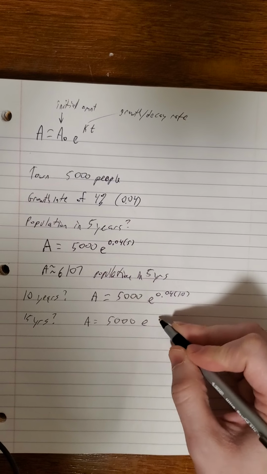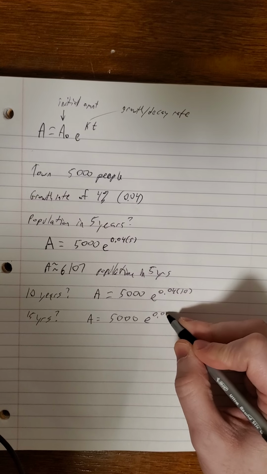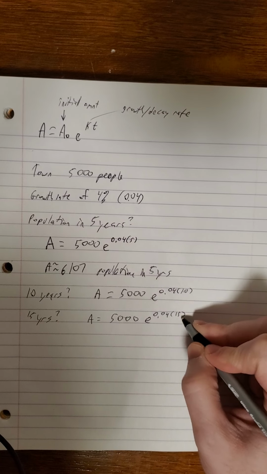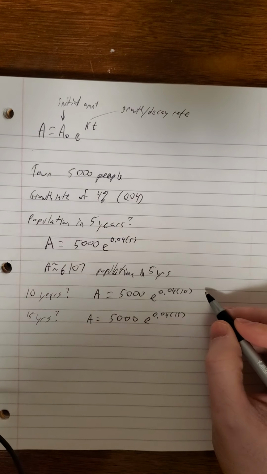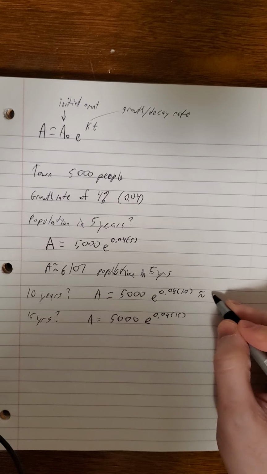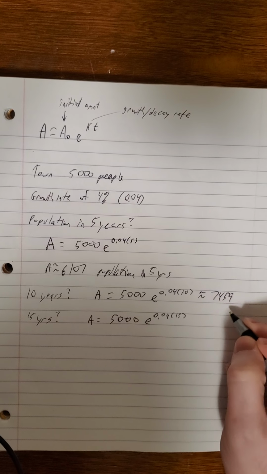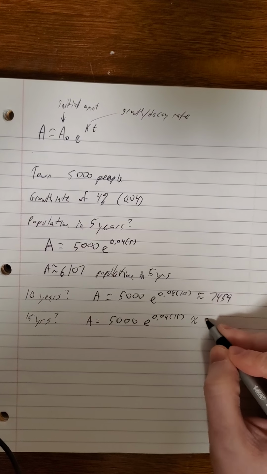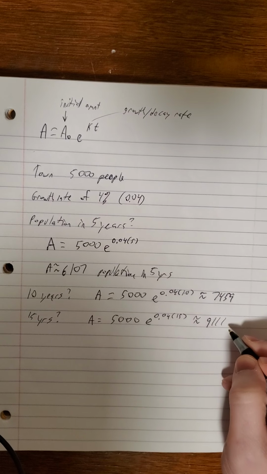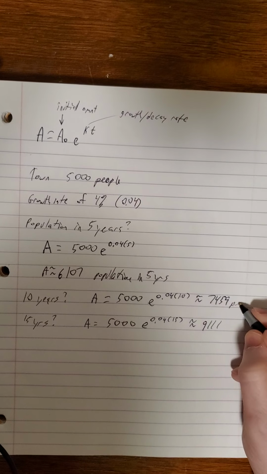Initial population times e to the growth or decay rate times the amount of time. And we're at about 7,459 folks in 10 years, and we're at about 9,111 folks in 15 years.